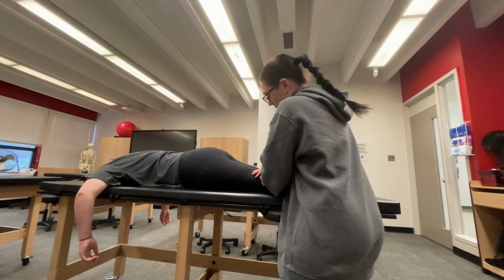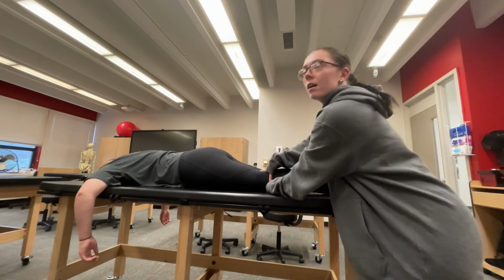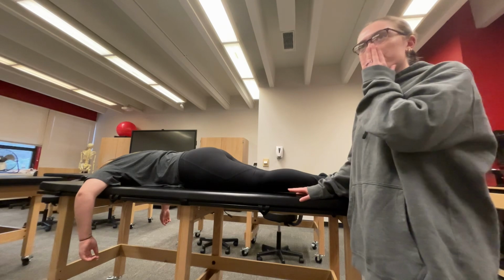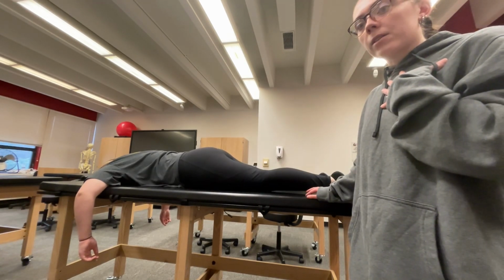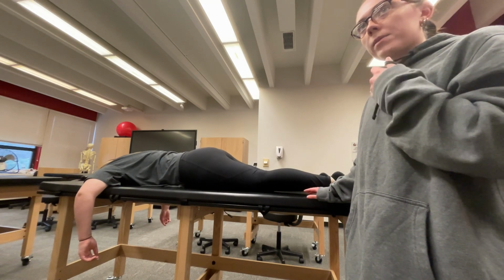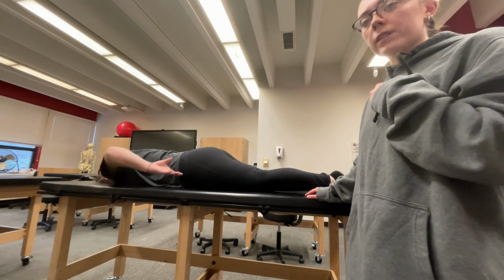And it's going to insert onto the head of the fibula. And then the actions of the biceps femoris are to flex and extend the knee, as well as laterally rotate the knee, and laterally rotate the hip, and also posteriorly tilt the pelvis.